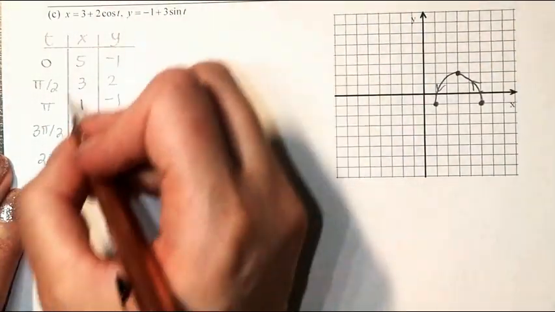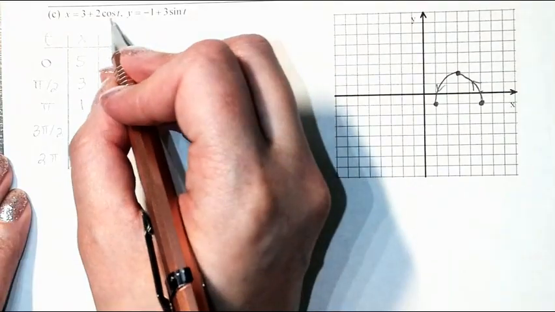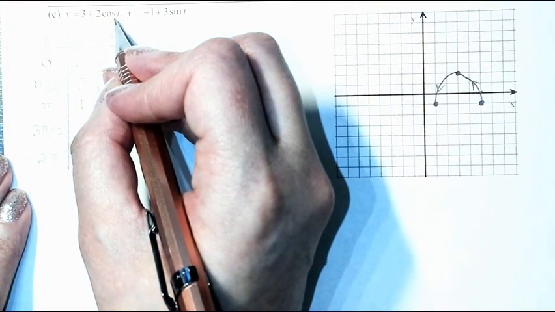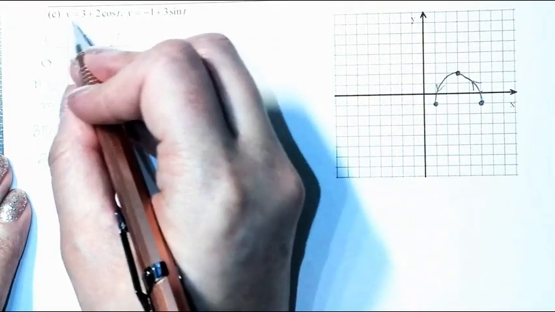Okay, so then we plug 3 pi over 2. So you have that 3 pi over 2 here. What's going to give you the 3 pi over 2? 0, so that's going to be a 3.